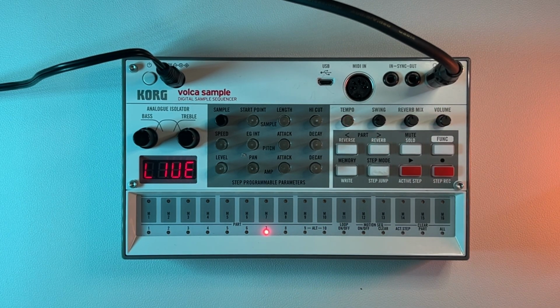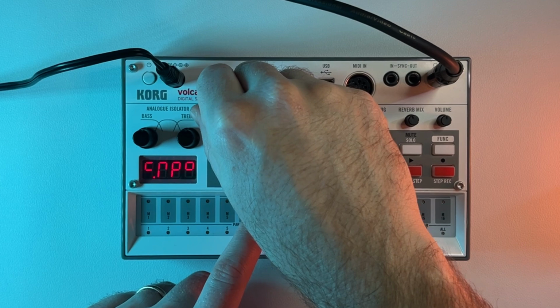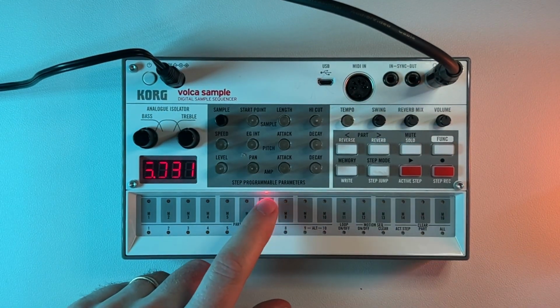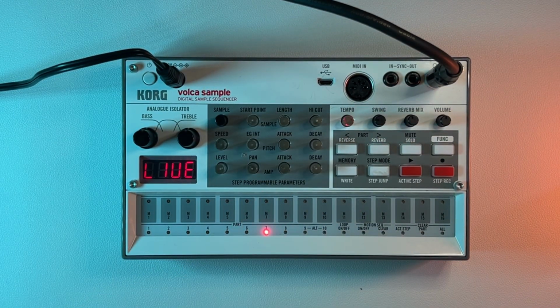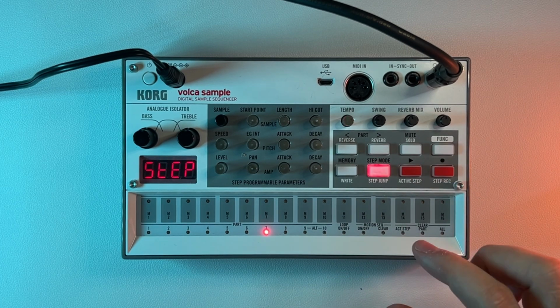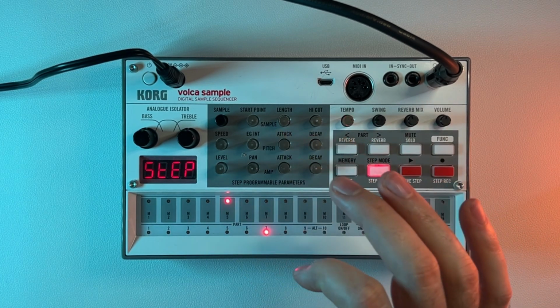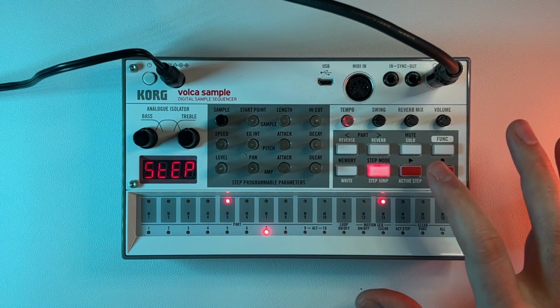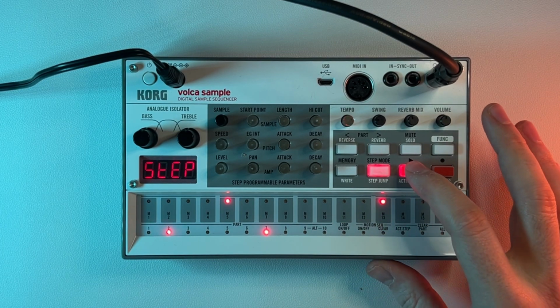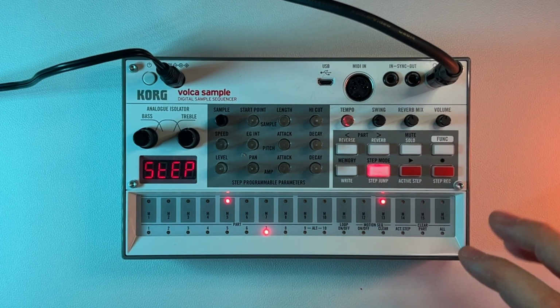Let's go to slot 7, where we should find another instrumental to go on top of that organ. I think this sample will do the trick. Let's go to step mode and put that on steps 5 and 13. Sounds okay.